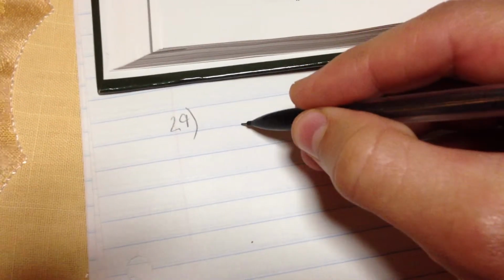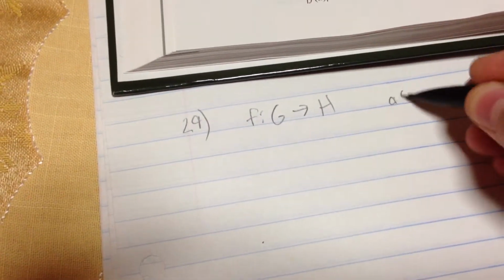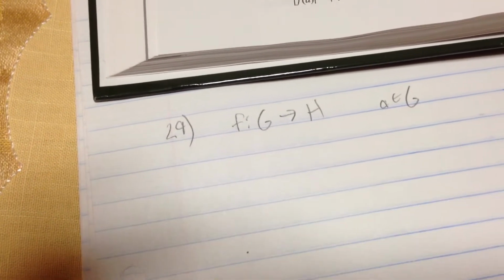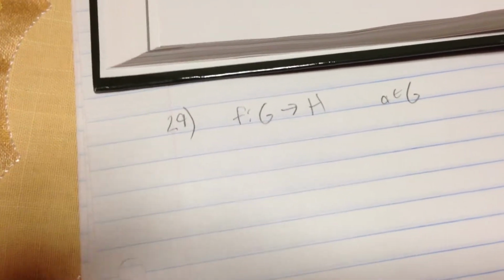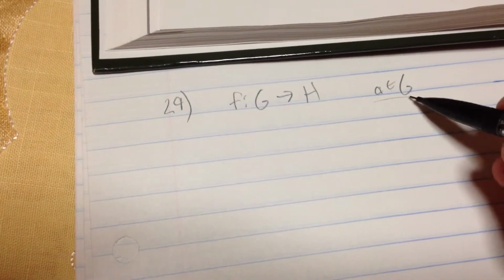I have a group homomorphism f from a group G to a group H. I've got A in G, okay? Now, what I need to do is prove something about the order of this.